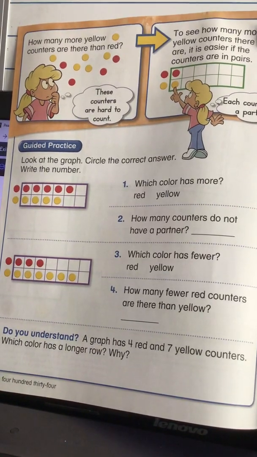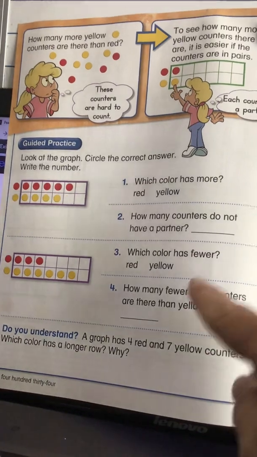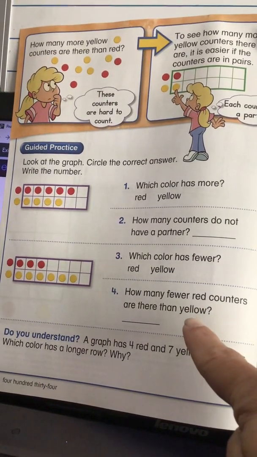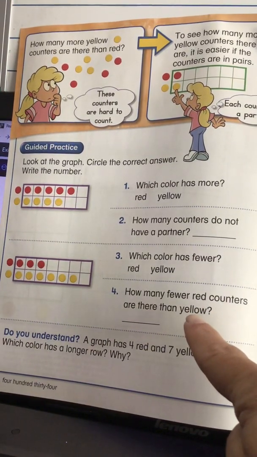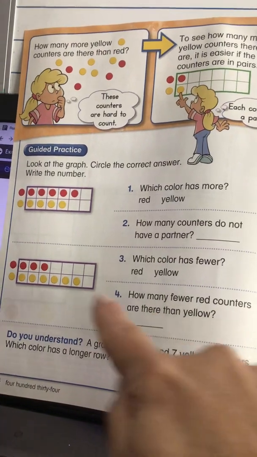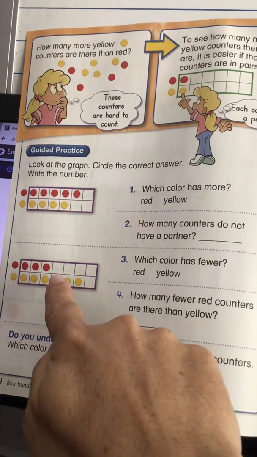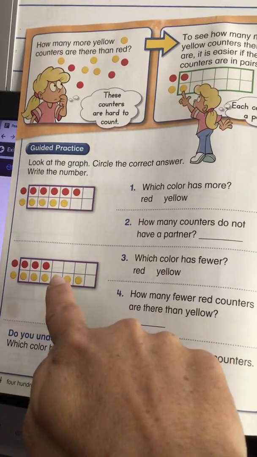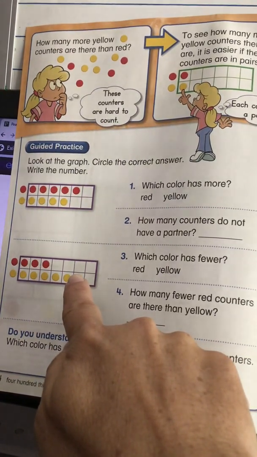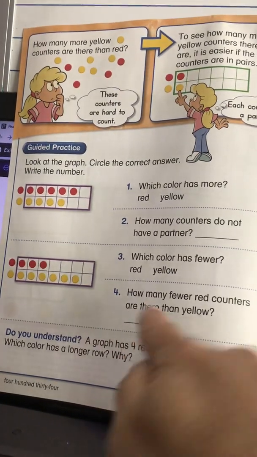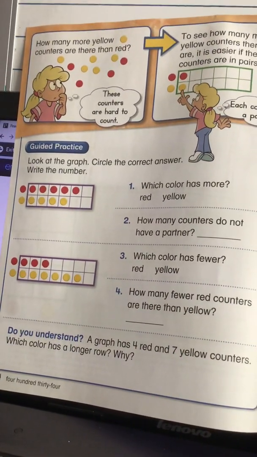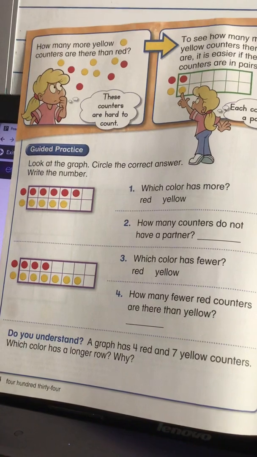How many fewer red counters are there than yellow? So they want to know which ones don't have partners. How many do not have a partner? Partner, partner, partner, and then 1, 2, 3. 3 yellow do not have partners. So we're going to write a 3 on the line for number 4. Write a 3 on the line.